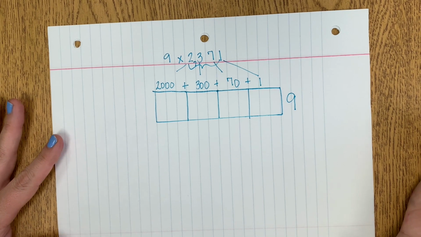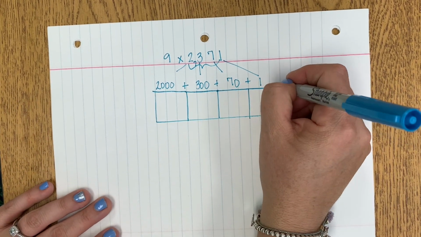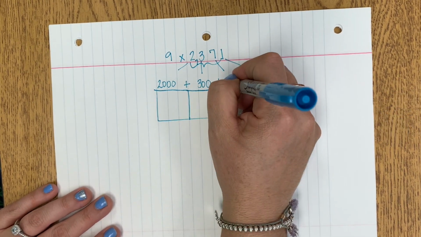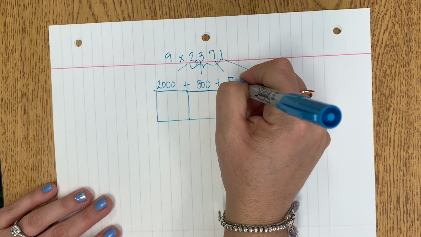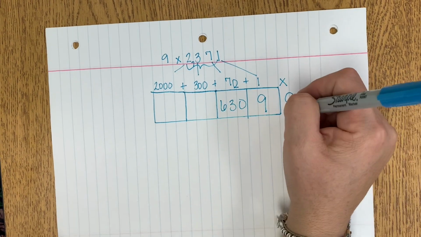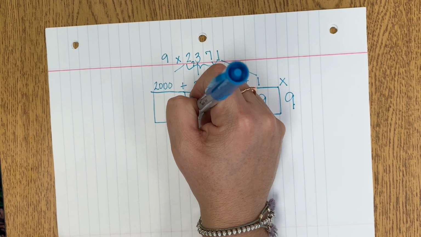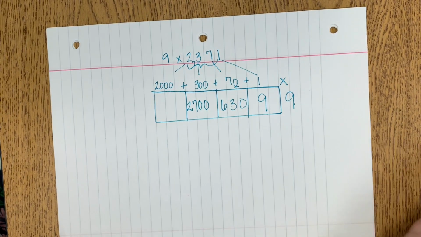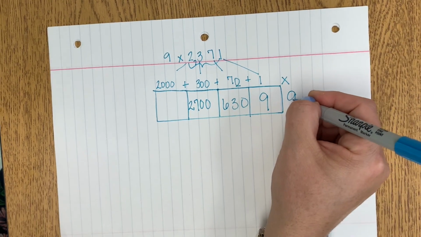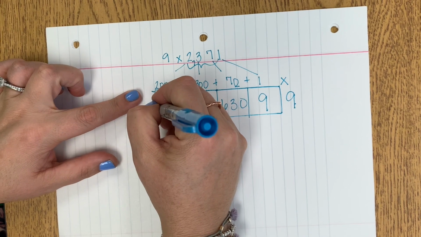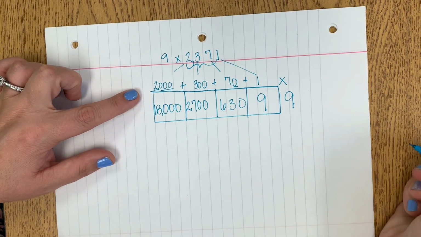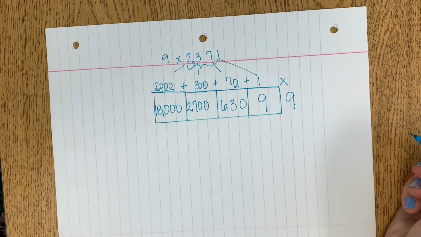From here, we're going to multiply to find our partial products. So we're gonna start here. 9 times 1 is 9. 9 times 7 is 63. Plus we have that 0 there, so it's 630. 9 times 3 is 27, and 2 zeros. So 9 times 300 is 2,700. And then finally, we're gonna multiply here. 9 times 2 is 18. Since this is a thousands place, we have 3 zeros to add there, and we get 18,000.